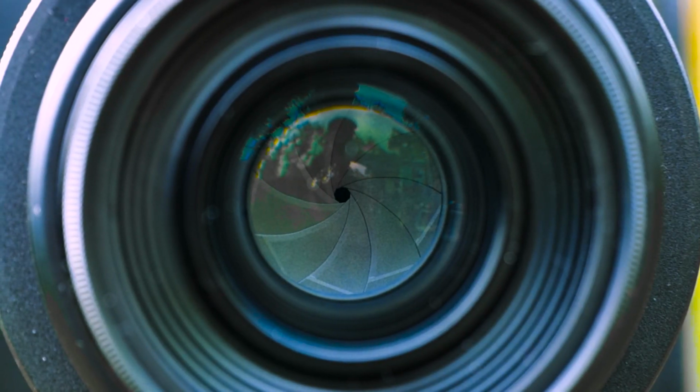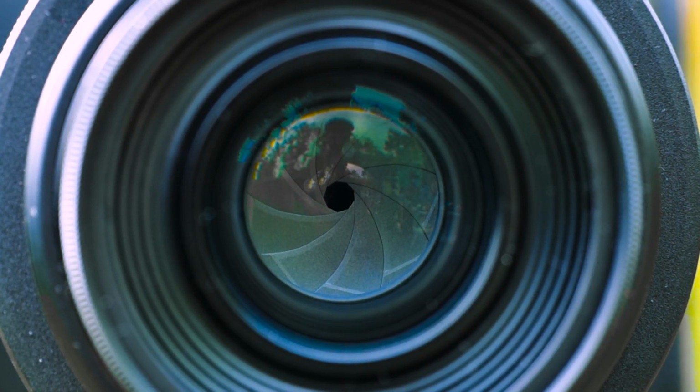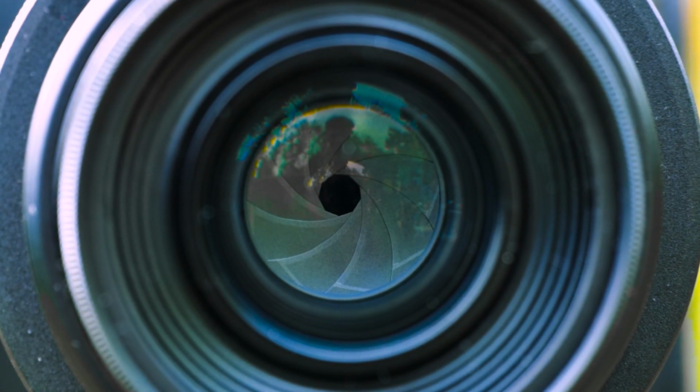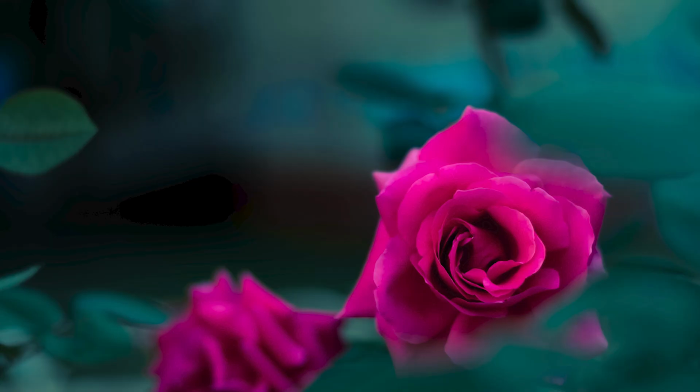Aperture is the opening of your lens. The wider the opening, the more light enters your camera, and the more light enters, the blurrier the background you get, and a smaller amount of the image is in focus.